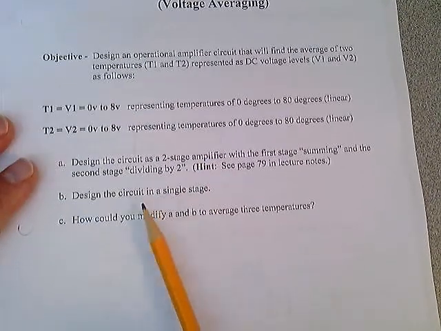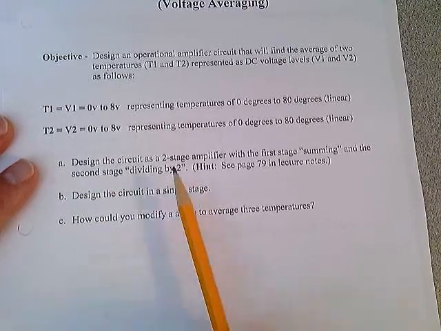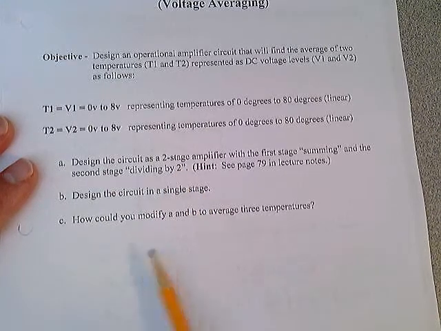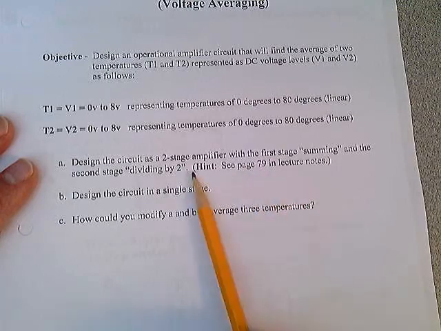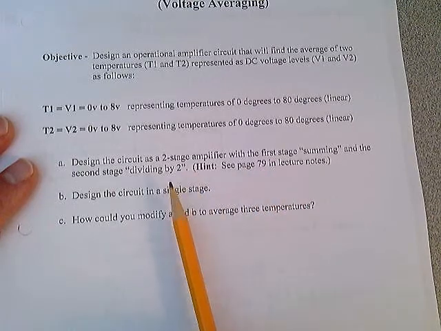Then I want you to design the circuit in a single stage. See if you can't do this all in one stage. Hint, look at page 79 in your lecture notes. They have a circuit that will do that, at least a part of a circuit.